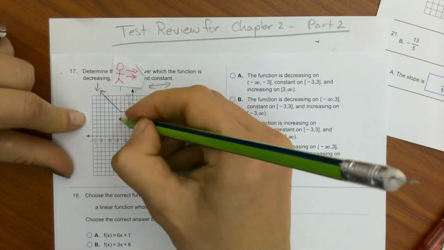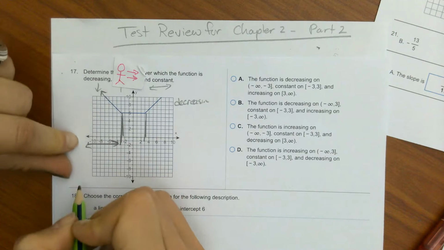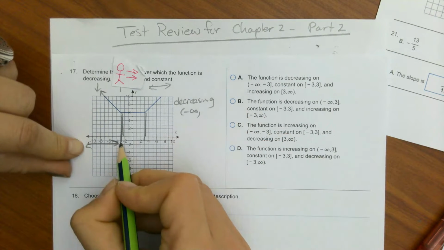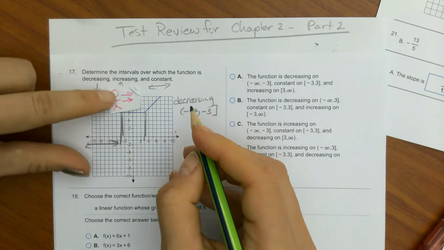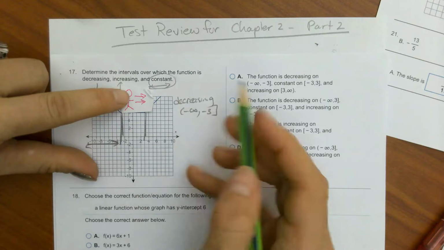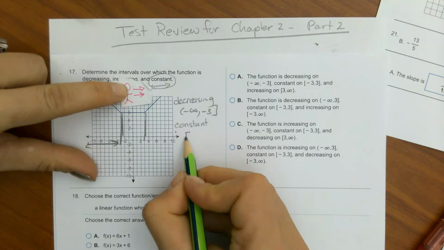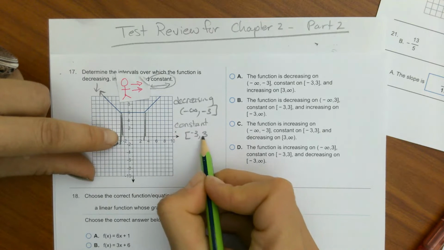So let's look. It's decreasing from here to here. So that's negative infinity, and it stops here, which is -3. Then it's flat, which means it's constant. And it's constant from -3 to 3.